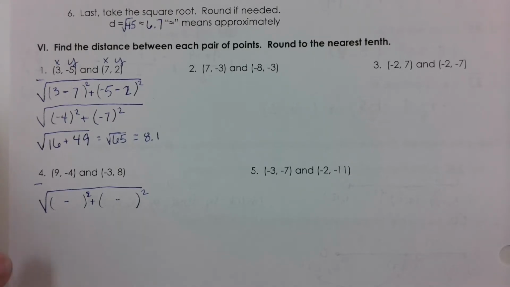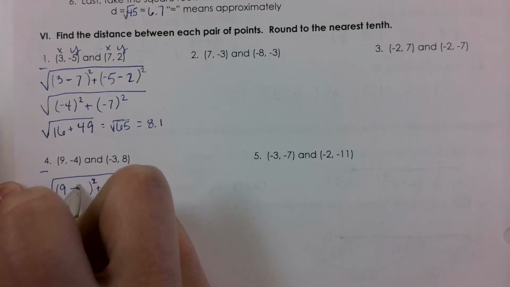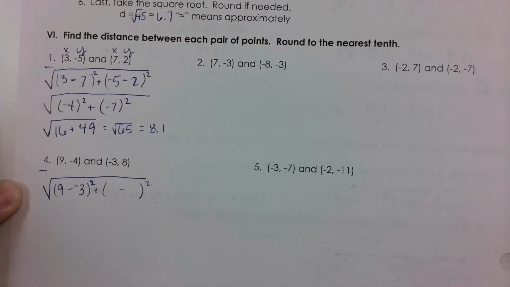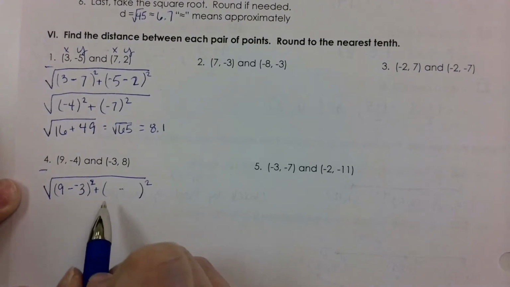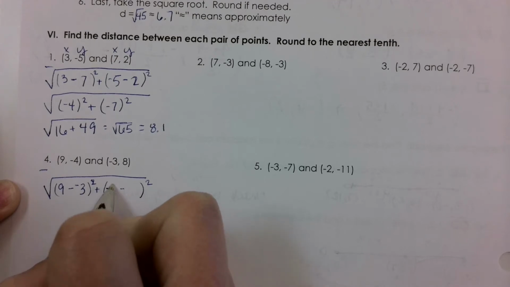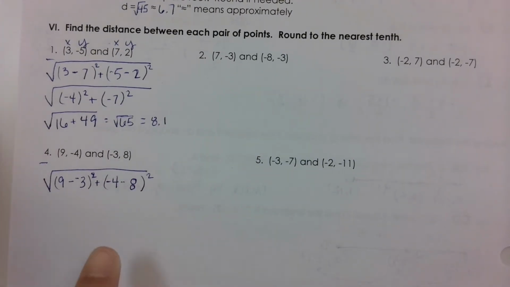So on number 4, what are our x values here? 9 and -3. Make sure you put that negative on the 3, even though there's already a minus sign there. Because what's going to happen when you minus a -3? It's going to add. And is that different from just regular 9 minus 3? Absolutely. So you'll get a different answer if you don't do that. And then what are our y values here? -4 and 8.